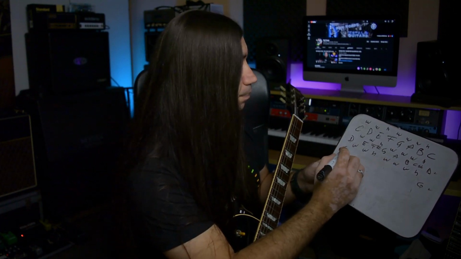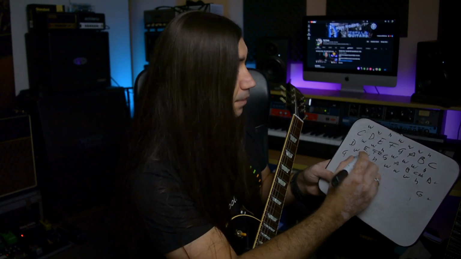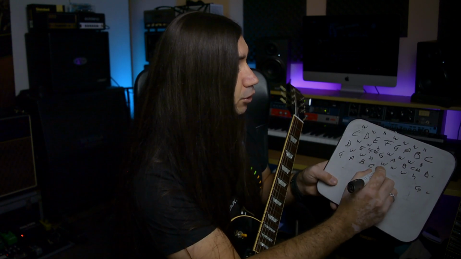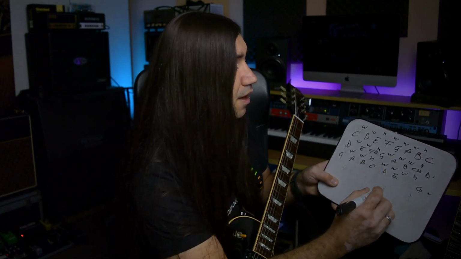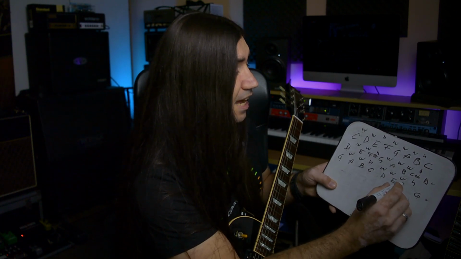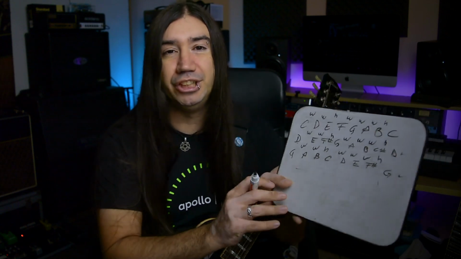So we have G plus a whole step, that'll be A. A plus a whole step, that is B. B plus a whole step plus a half step, that is C. C plus a whole step is D. D plus a whole step is E. Then E plus a whole step is F sharp. And then from F sharp, half a step, we get to G. And that's a perfect major scale. What a concept, right? Just punch in the formula and you're good to go.